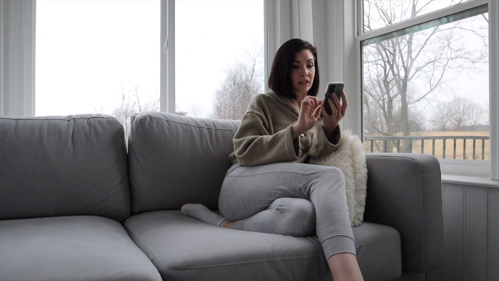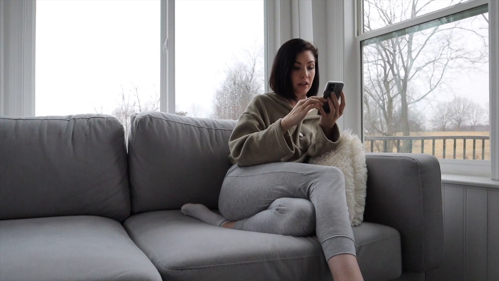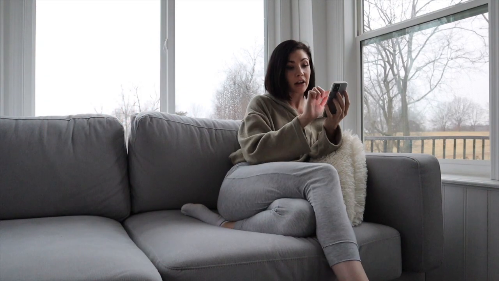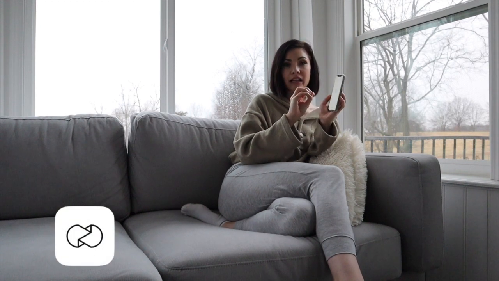Another one that I like to use is Tezza. That can put a dusting effect on your photos. I will show you a photo that I used that for. This one right here, I used Tezza. So it's very dusty. Here I used the app Unfold. That has different frames and Polaroid frames and different things like that.